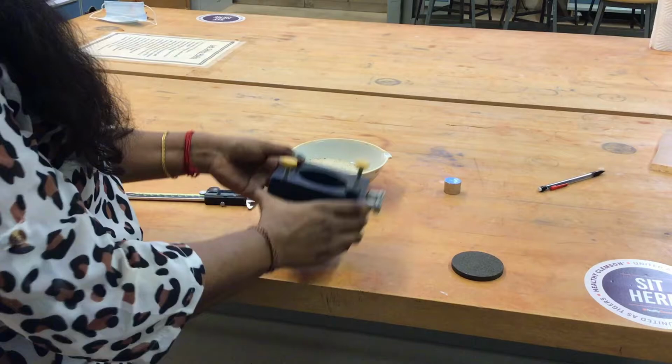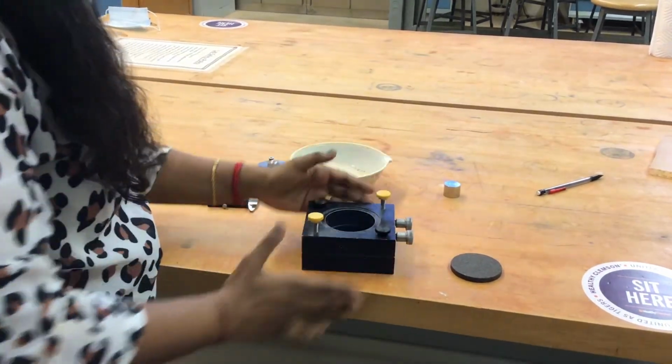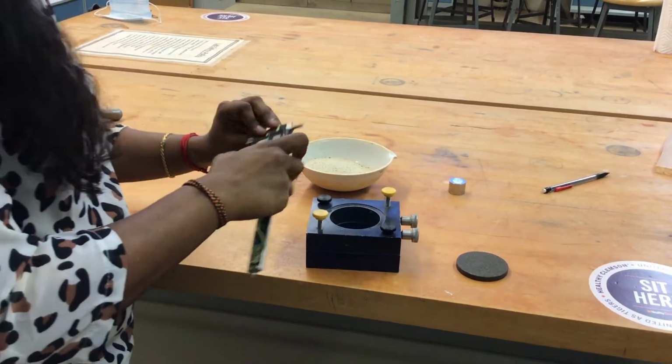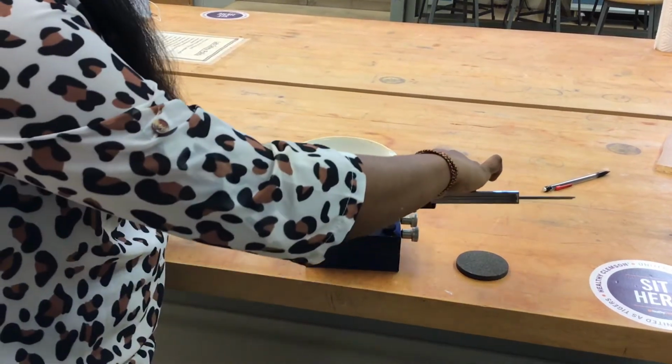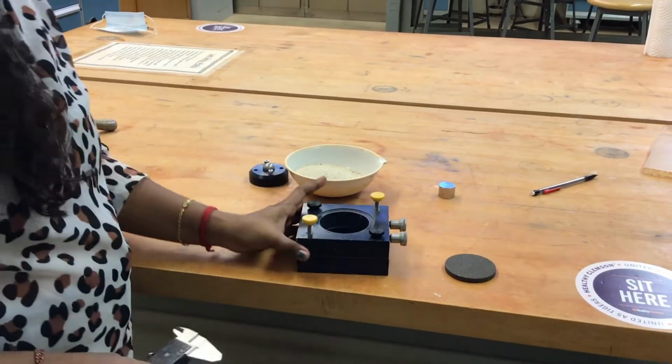So this will be our shearing ring that we'll be using for our experiment. Initially we need to get the height and also the diameter. The diameter is pretty straightforward. You can just measure the diameter, take a couple of readings, and get the average value. For getting the height, it's a little bit tricky.